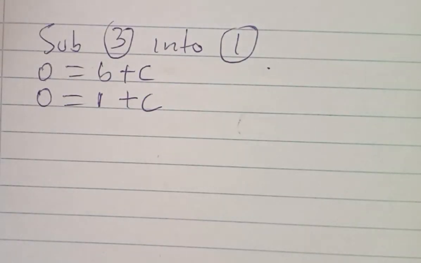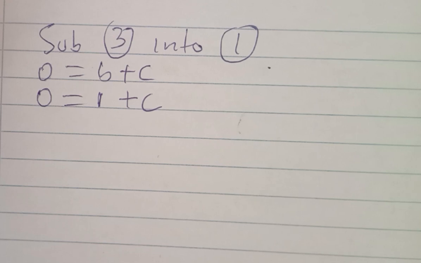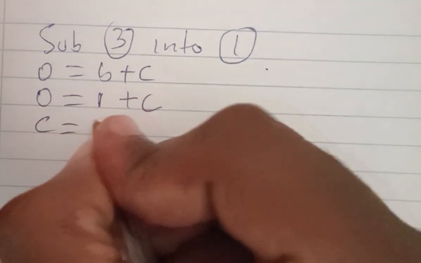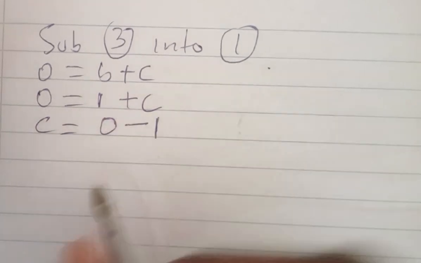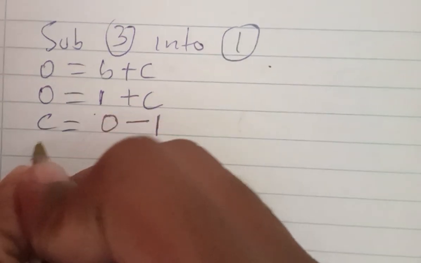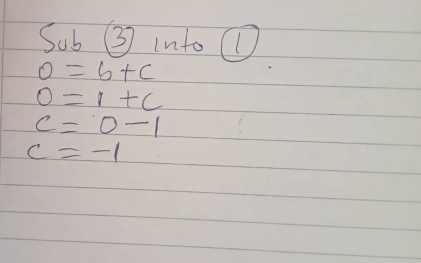Now I can get the value of c. When I get the value of c, I have to take 1 to the left hand side. So here I will have 0 minus 1, because here it was positive, now it becomes negative. So this is why I said 0 minus 1. So 0 minus 1 is negative 1. So our c is negative 1.